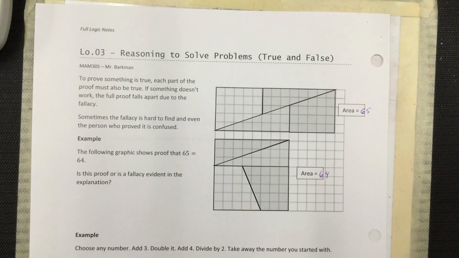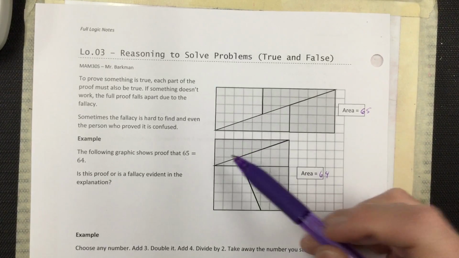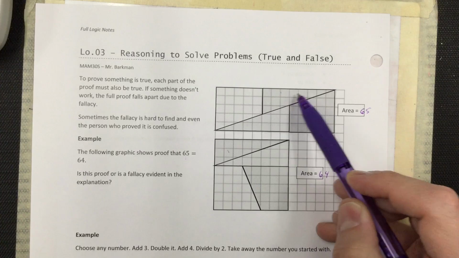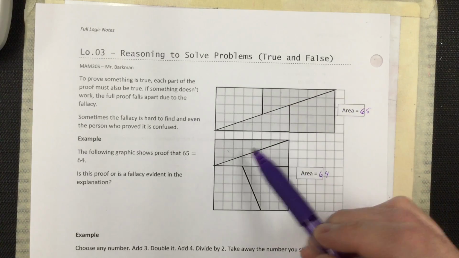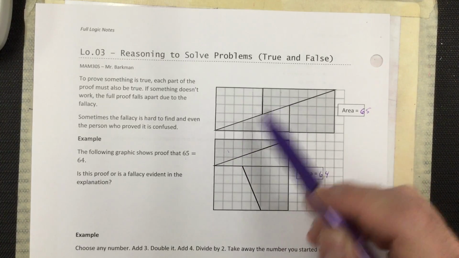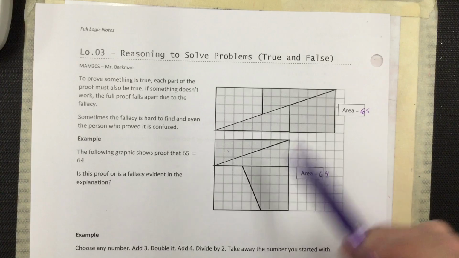Okay, I'd like you to take a look at this. Are these all the same size? Is this triangle the same size as this triangle? Well, 1, 2, 3, 4, 5, 6, 7, 8. 1, 2, 3. 1, 2, 3, 4, 5, 6, 7, 8. 1, 2, 3. These are both 3 by 8. This triangle and that triangle, both 3 by 8.